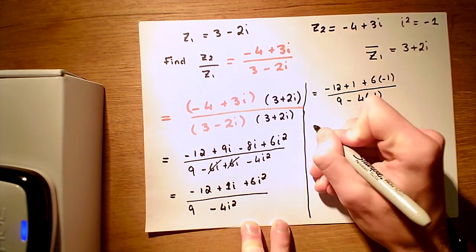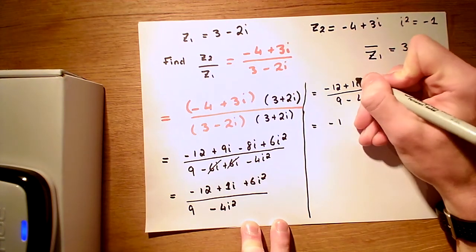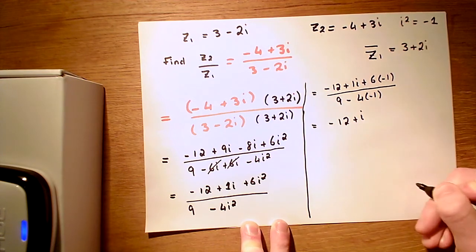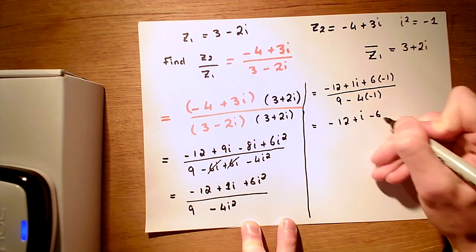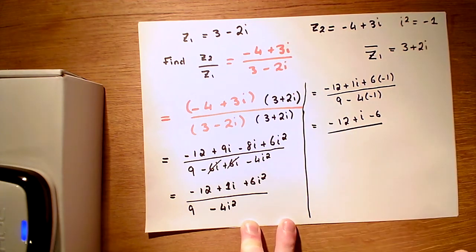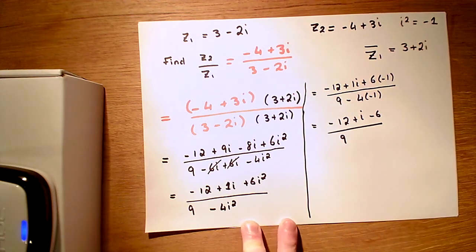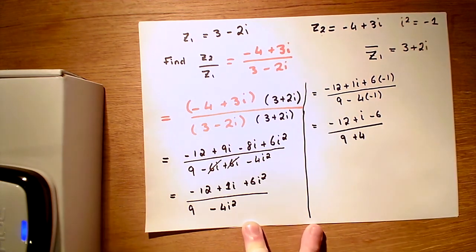Okay, I can bring this down one step further. My apologies, that should be 1i. Minus 12 plus i, okay, 6 times -1 gives me -6. On the bottom I have 9, and then I have minus 4 times -1. Well, a minus by a minus is a plus. That should give me a plus 4.